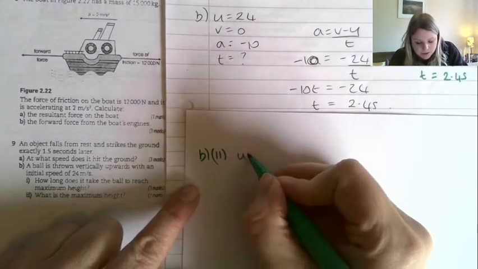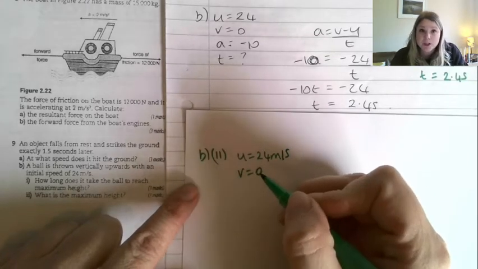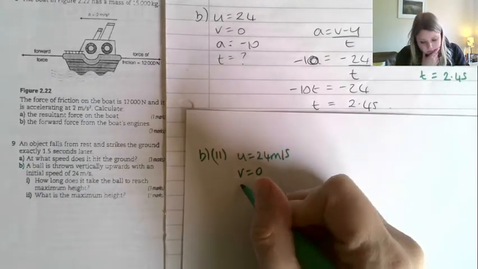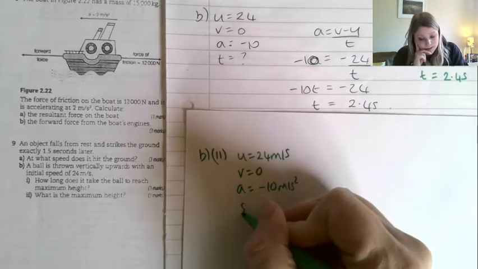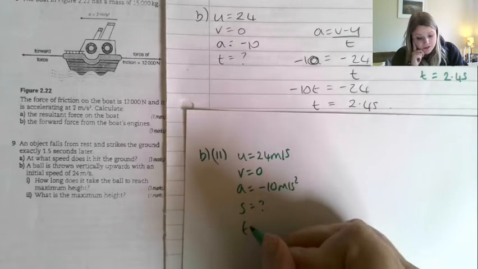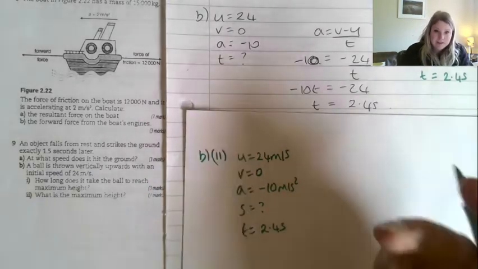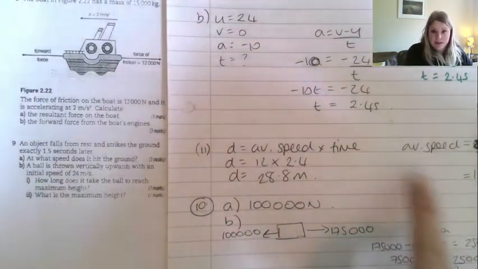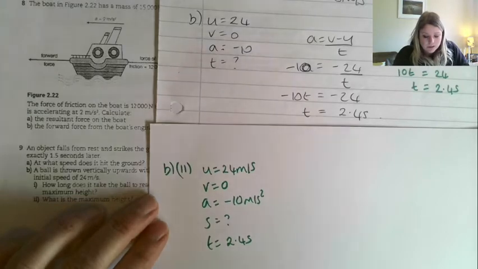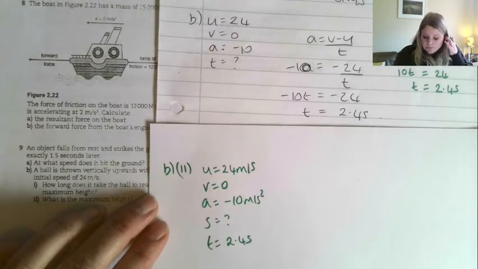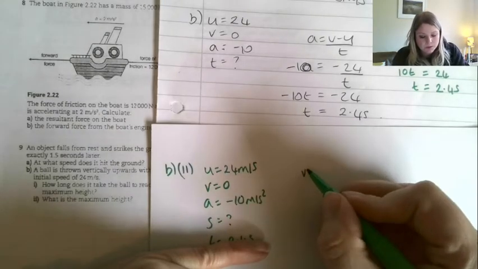So this thing's thrown up at 24 meters per second. Its final velocity is 0 because we're only looking at the part of the journey up until the top. Acceleration is going to be minus 10. We're being asked for the maximum height and we have just figured out that the time it took was 2.4 seconds. So instead of doing this method here, we could use one of the equations of motion. So say if I wanted to avoid using t, I would probably use v squared equals u squared plus 2as.